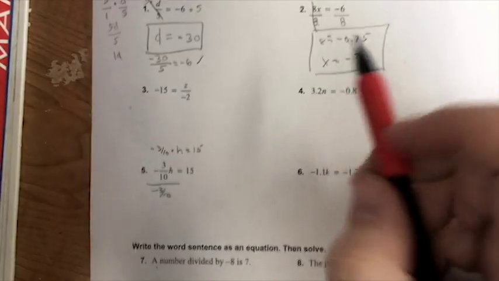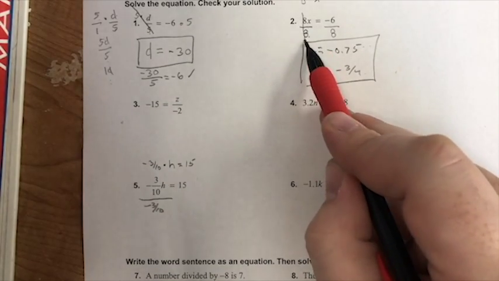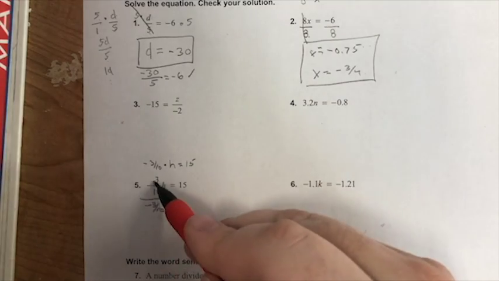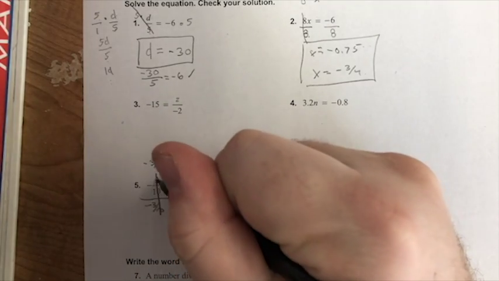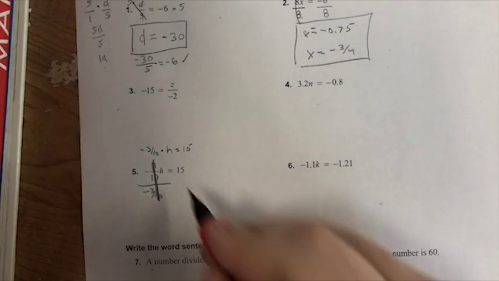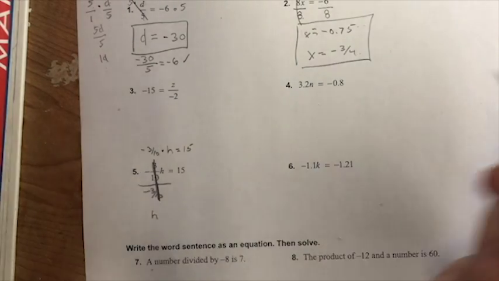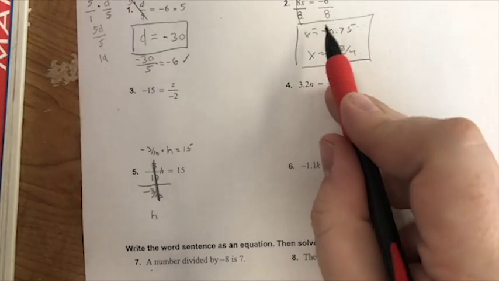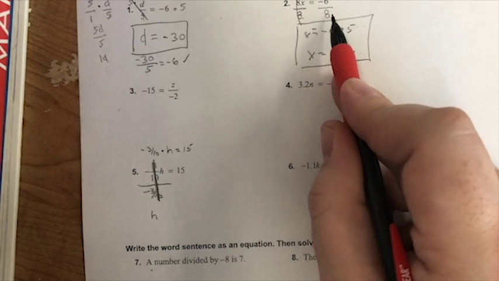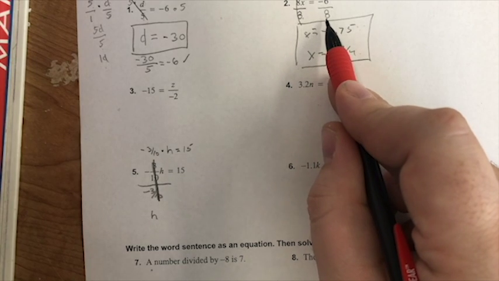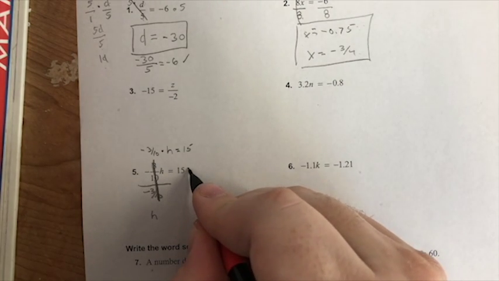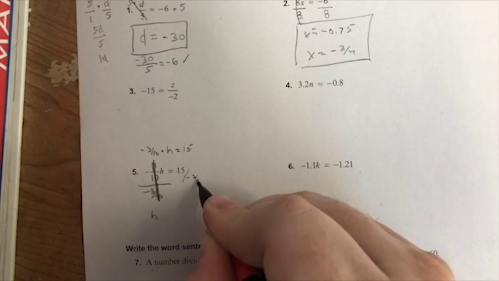Well, just like before, when I divided by an 8, those numbers will cancel out. And that leaves me with just an h. But here's the thing. Just like before, if I divide by a number on one side, I must divide it on the other. So I'm going to have to divide this side by the -3/10.